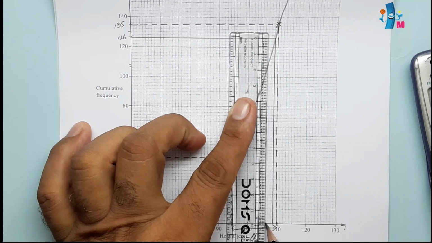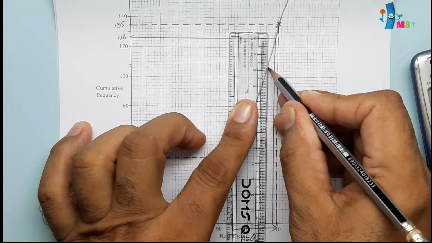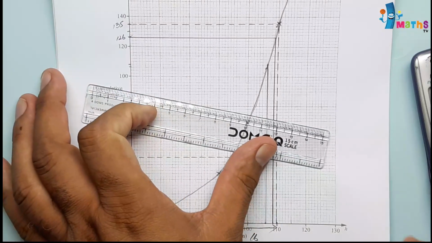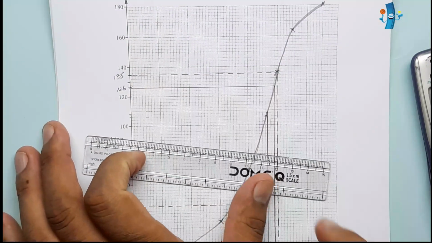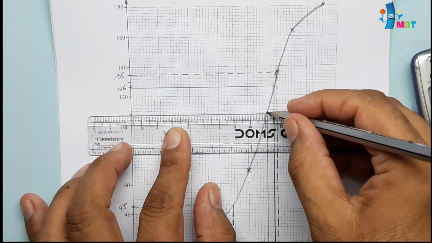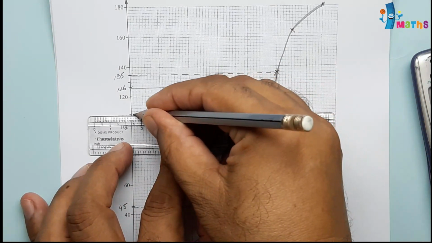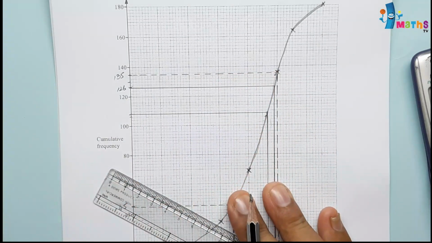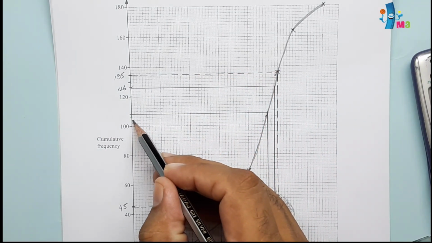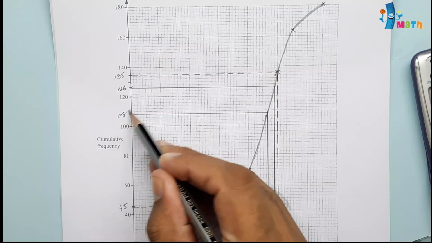So if we draw the line over here it will be this one, and then join it with the y-axis, so we will get this point which is 108: 102, 4, 6 and 8, so 108.